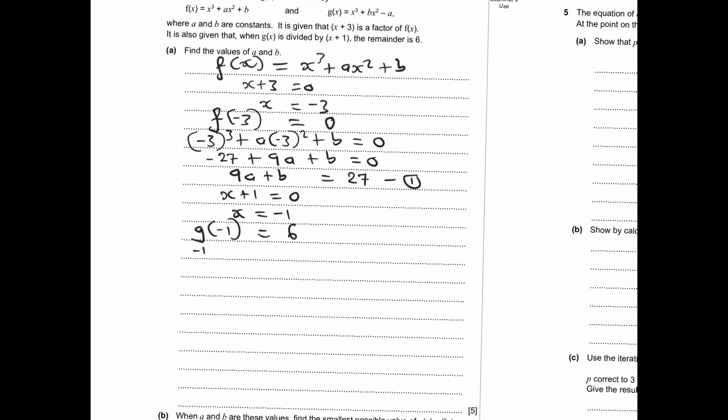So we are having here negative 1 to the power of 3 plus a negative 1 squared plus, that should be b here. We're having negative 1 because our g of x is x cubed plus bx squared minus a. So we're going to have b in brackets negative 1 squared minus a. That should be equal to 6.